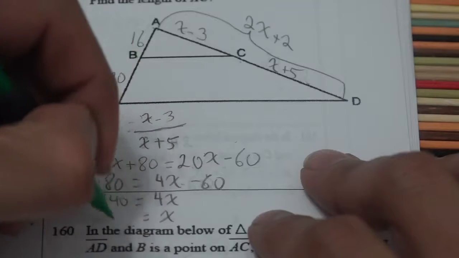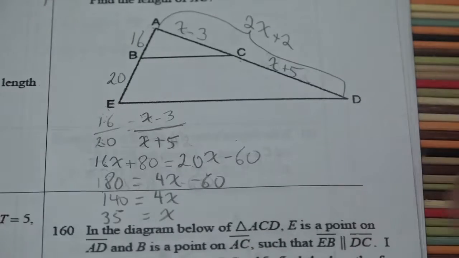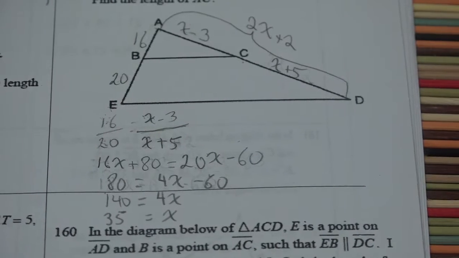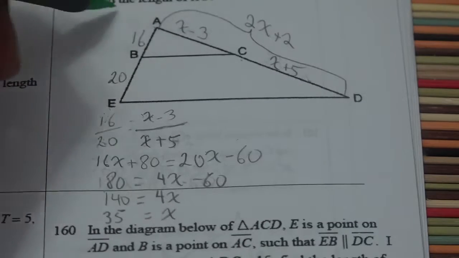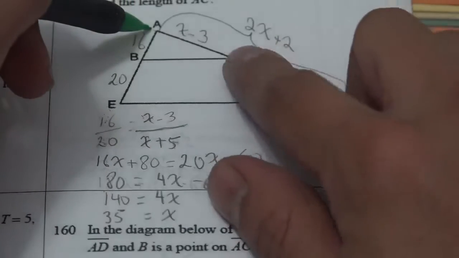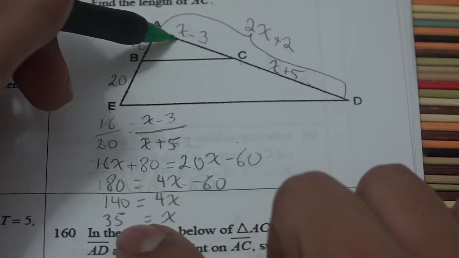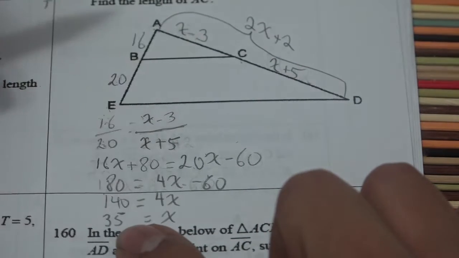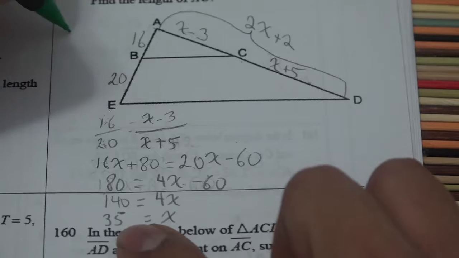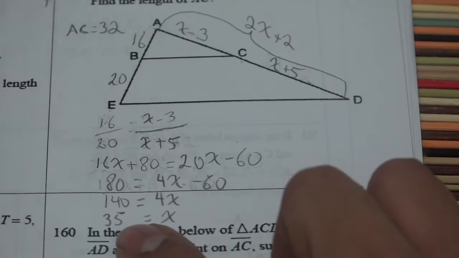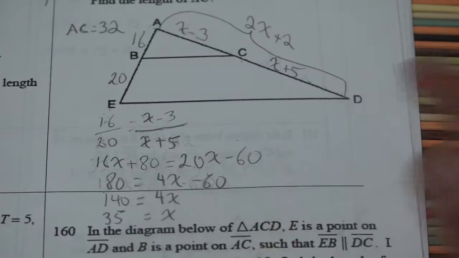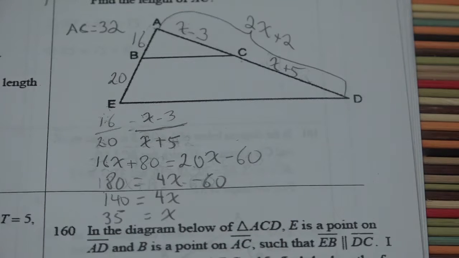So x becomes 35. Now let's answer the question. I want to know the length of AC. This one right here, AC. Well, if x is 35, then 35 minus 3 should be 32. So AC equals 32. And bada bing bada boom, this thing is over.